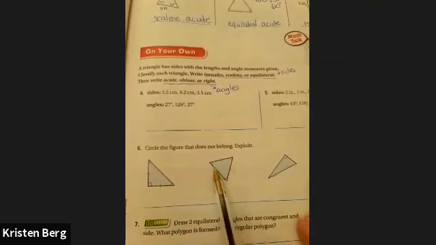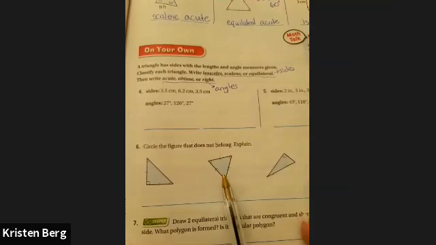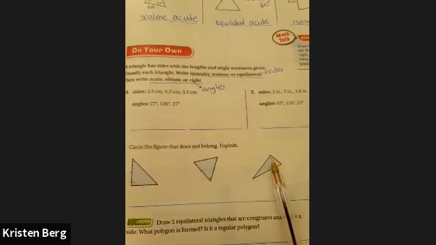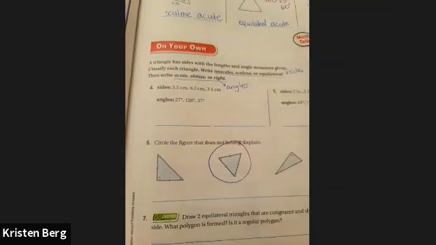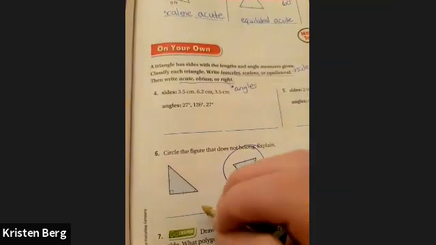Okay, next it says, circle the figure that does not belong and explain. So if you look here, I see this one has a right angle. This one just has all same angles and same sides. And then this one has a right. So therefore, the one that does not belong is this one. And they wanted you to explain.